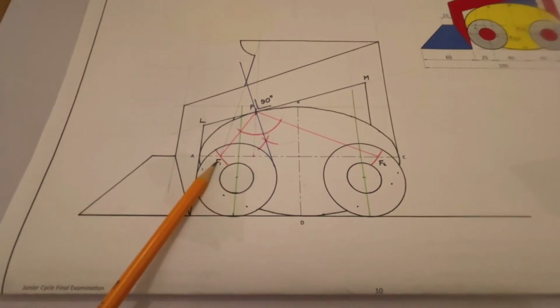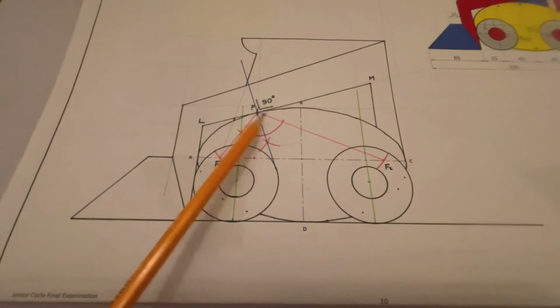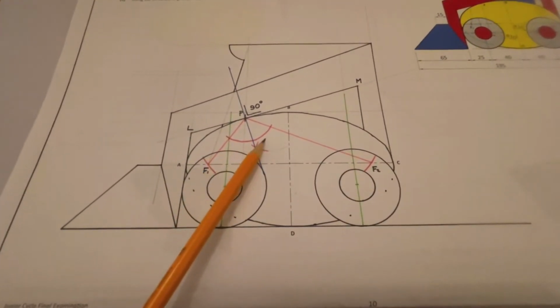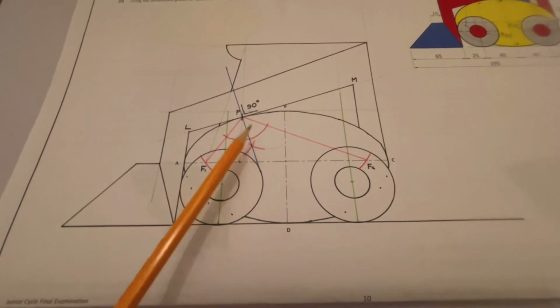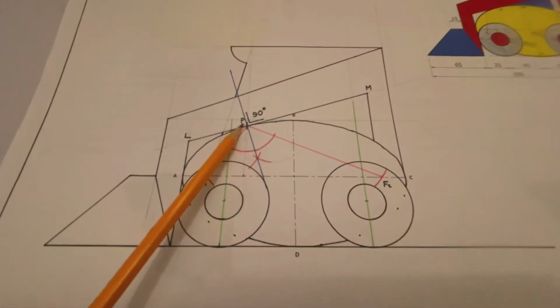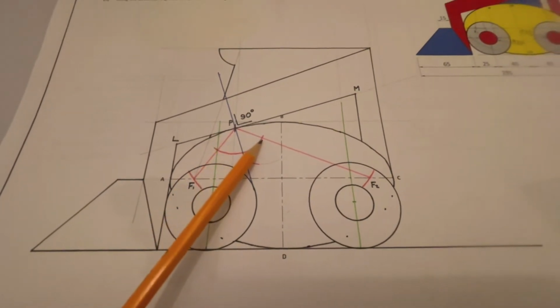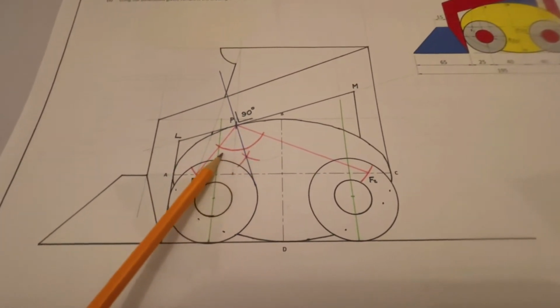Once you have F1 and F2 located, we join F1 up to P and back to F2. That gives us an angle up here at point P, and that angle must be bisected. So we take our compass and put the point of our compass on P, and any radius, it doesn't matter what radius you use, we swing an arc.